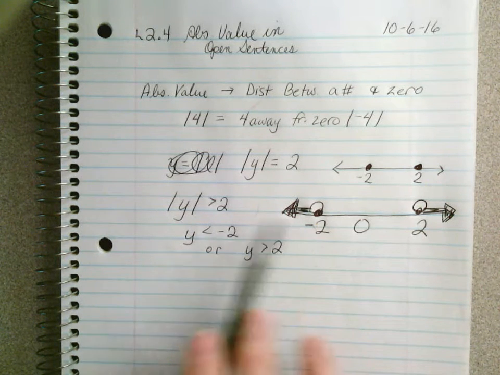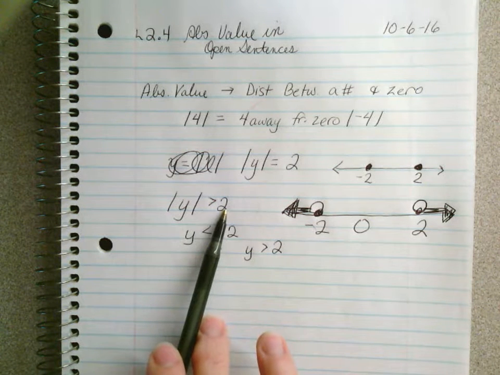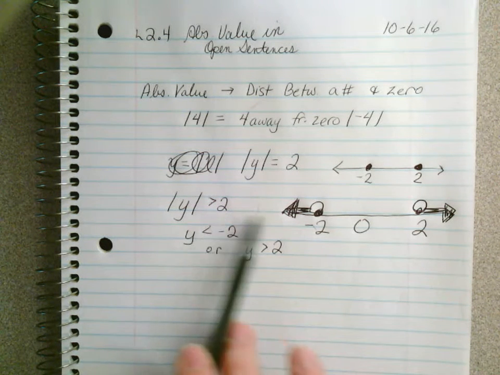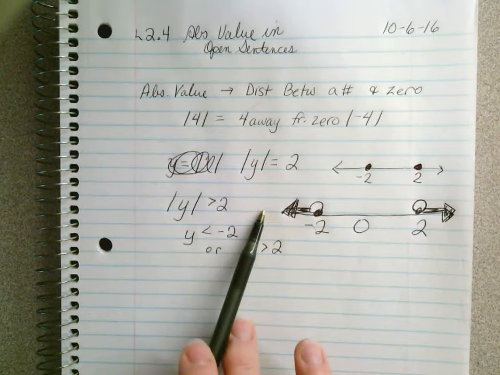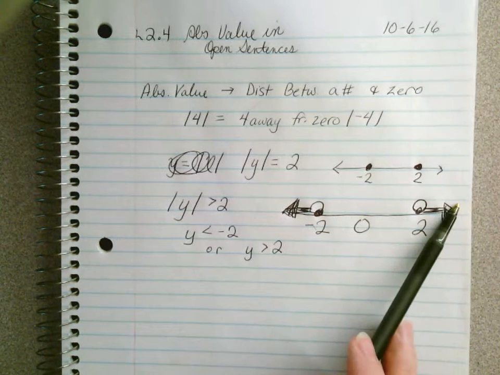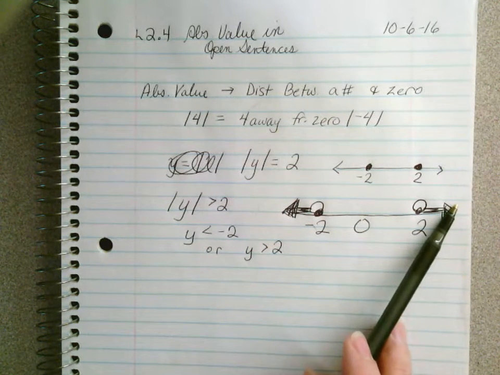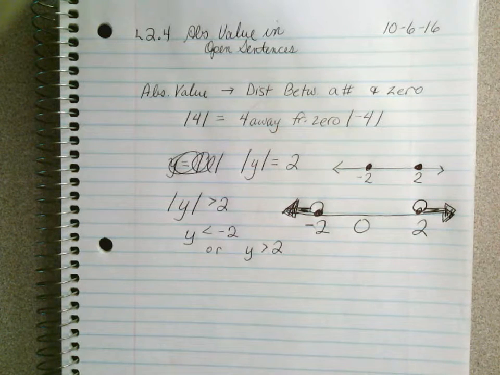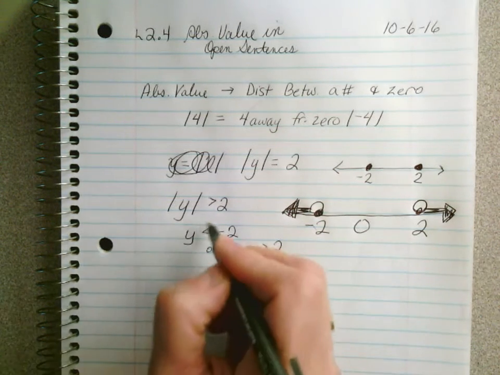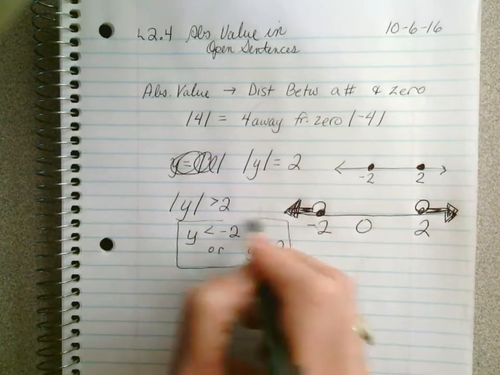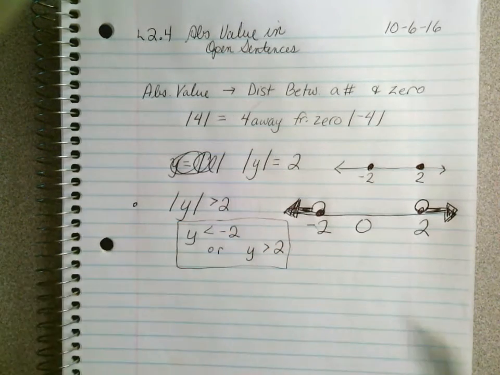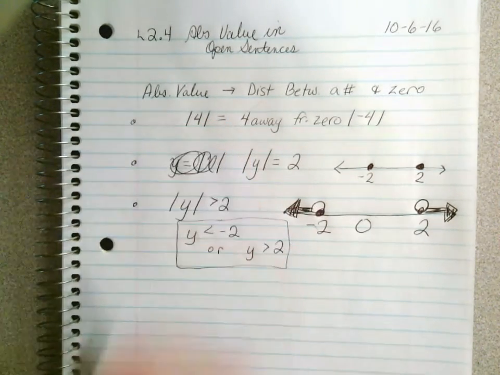But they're telling me that the absolute value is more than 2 spaces. Everything in this direction and that direction have more than 2 spaces worth of distance from 0. Okay? And this is where it's starting to get a little strange.